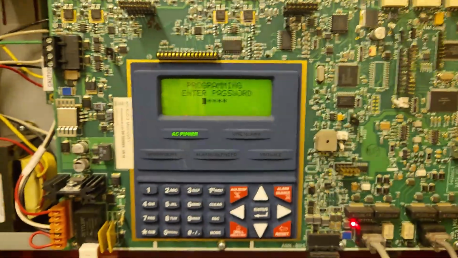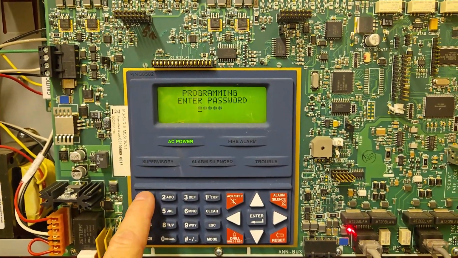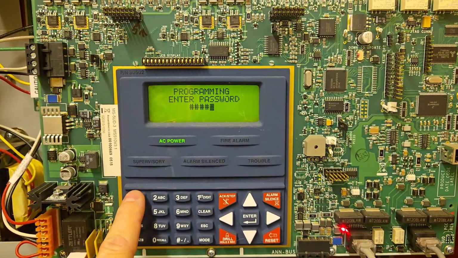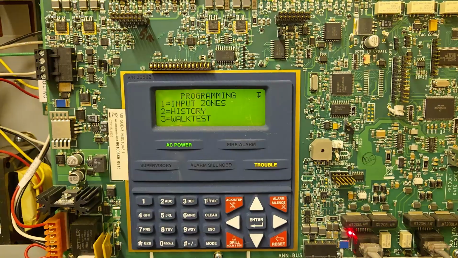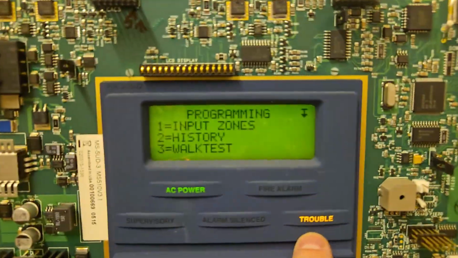It's going to ask us for a password. So it's going to be 5 1s. So we're going to hit the number 1 5 times. So we're going to go 1, 1, 1, 1, 1. So now we're in the programming mode. So we get a trouble light letting us know we're accessing the menu.